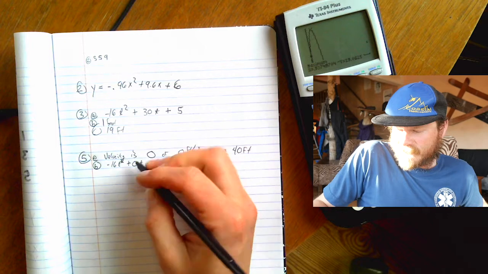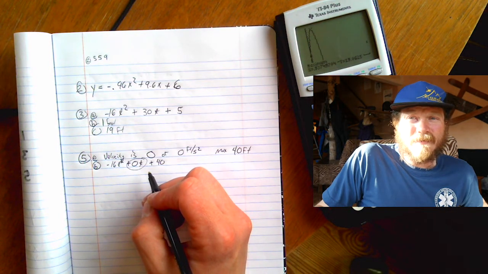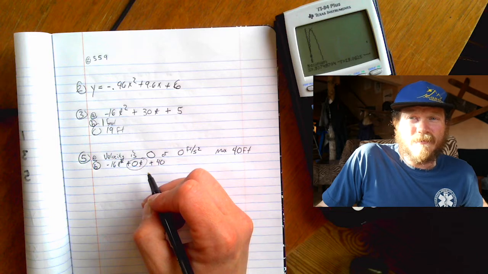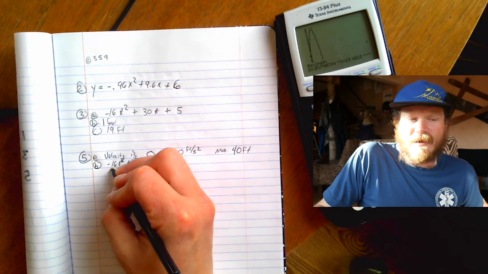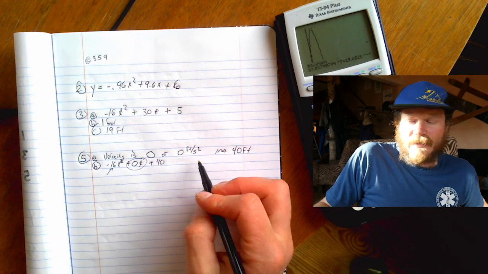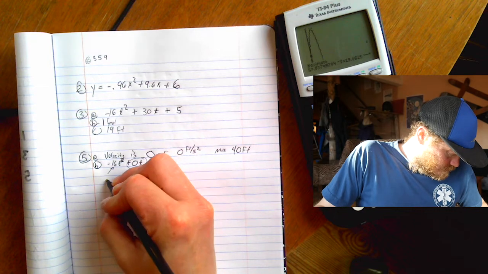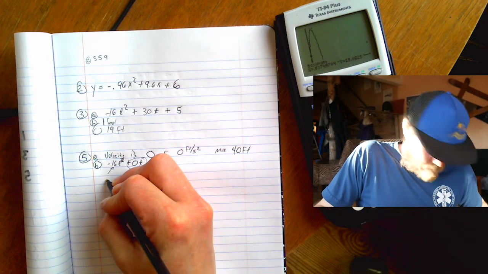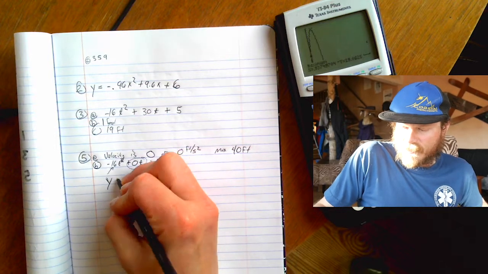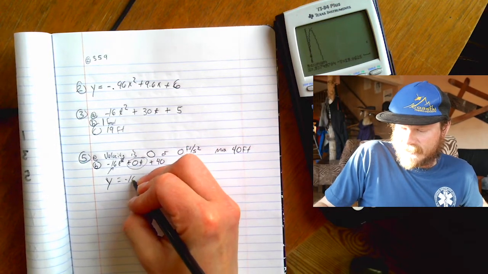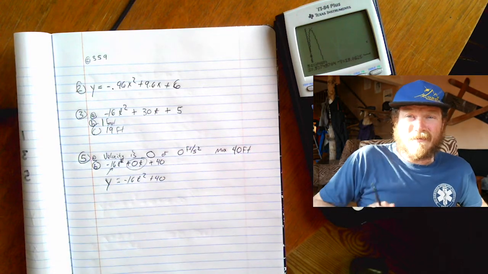Does this part make sense? 0t. That second part is its initial velocity. It was not moving when it started. So we just have the force of gravity acting on that 40 feet. Okay, so our formula would be height, which is our y or h, whatever you want to call it, equals negative 16t squared plus 40. Thumbs up, America. Okay.